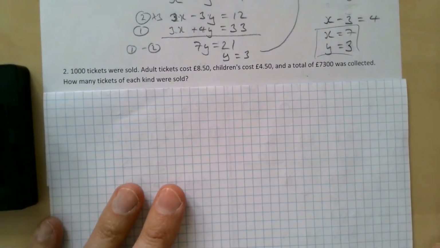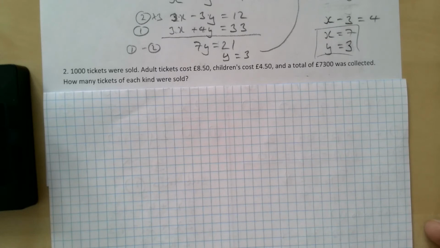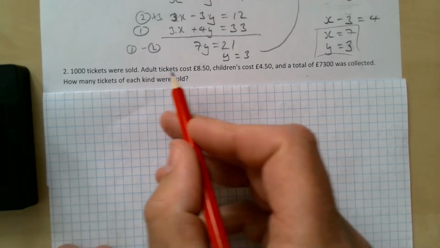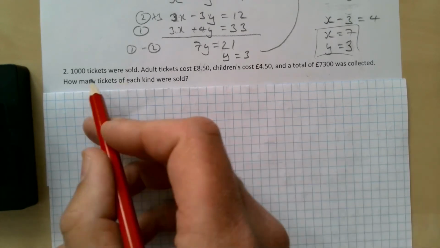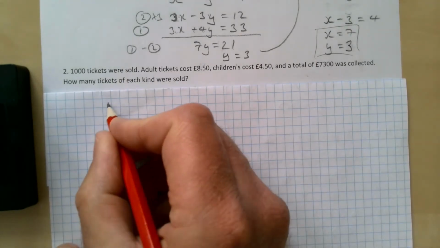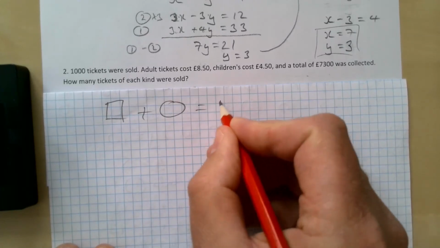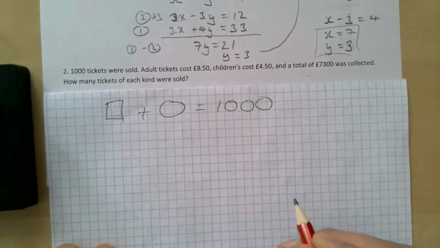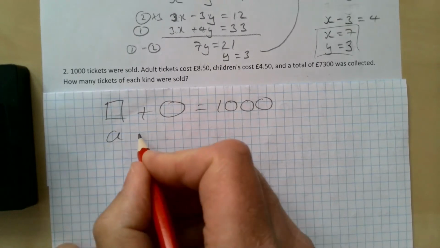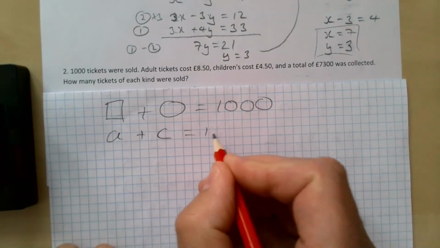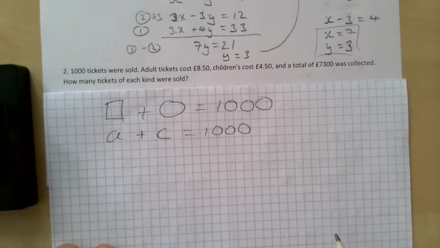1,000 tickets are sold. Adult tickets cost £8.50. Children's tickets cost £4.50, and a total of £7,300 was collected. How many tickets of each kind were sold? So if there were adult and child tickets sold and there were 1,000, that means the amount of adult tickets plus the amount of child tickets must equal 1,000. I'm going to go for A plus C equals 1,000.